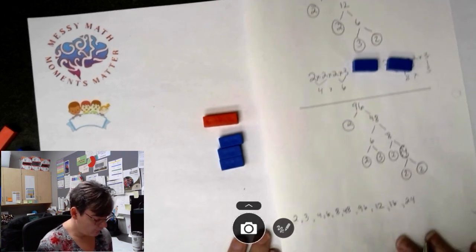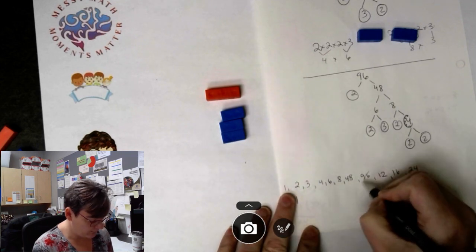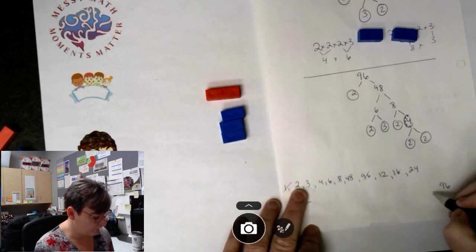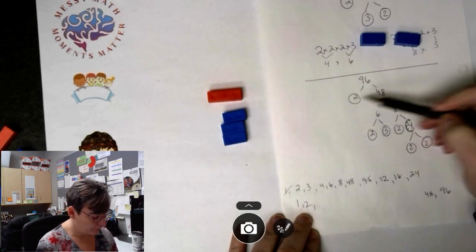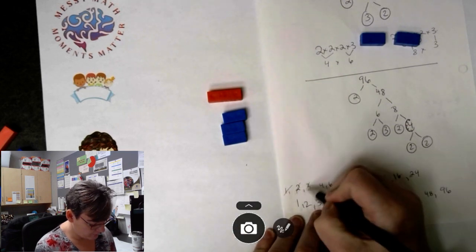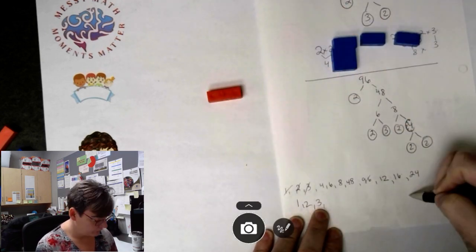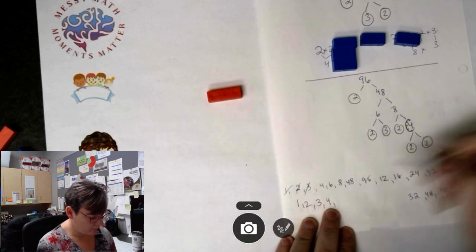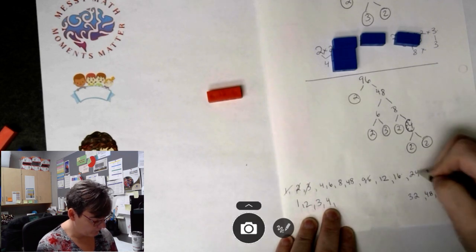If I'm not sure if I have most of them, I might try reorganizing this. So 1 multiplied by 96, yeah. Or 2 multiplied by 48, okay. There's my 2 multiplied by 48. 3, what would I multiply 3 by? Well, it'd be all of this. 32. Oh, I missed that one. So I'll write that one down. 4 multiplied by 24.